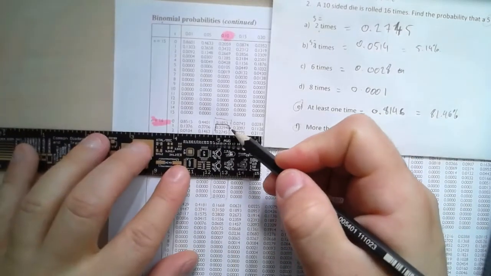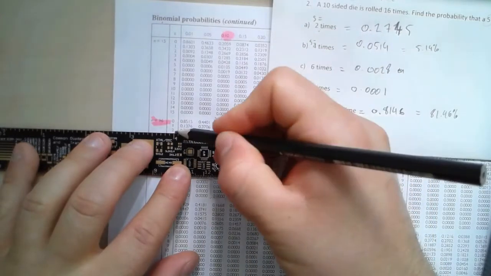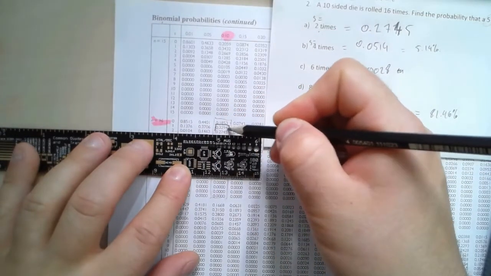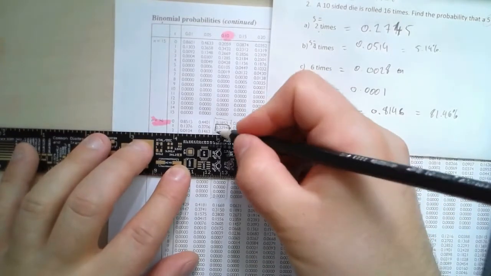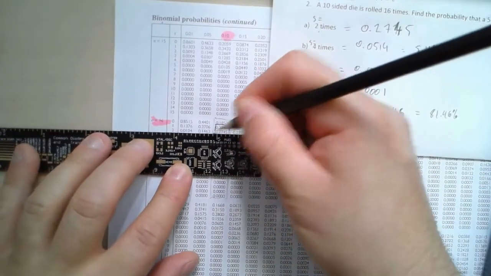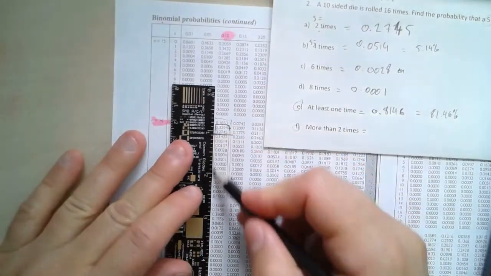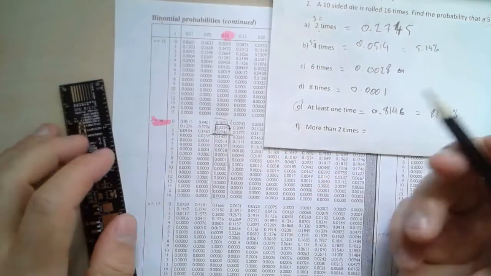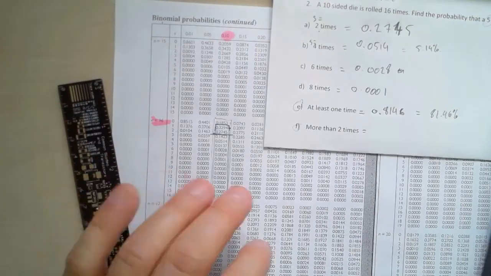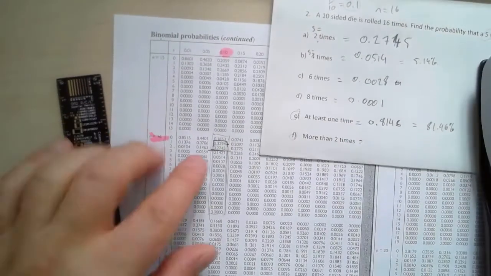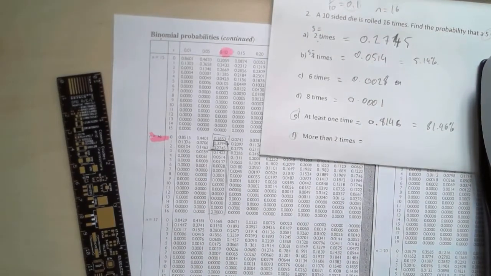So if I go to 2, okay, so here's n is 16, 0.1, 2 successes. That's 2 times, but it's saying more than 2. So we're not going to include that. We're going to start from there and adding up all the numbers on the way down. Now, I'm not going to sit here and bore you by adding it up, but that's the distinction between those. Okay. Bonus question.